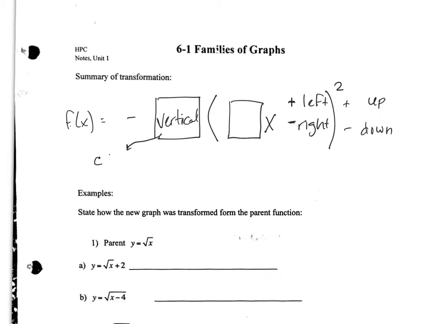So if that number is greater than 1, this is going to be a vertical expand, or stretch, if you'd rather. If this number is between 0 and 1, then we're going to have a vertical shrink, or compress. And it's really okay if you sometimes say shrink, sometimes say compress, sometimes stretch.